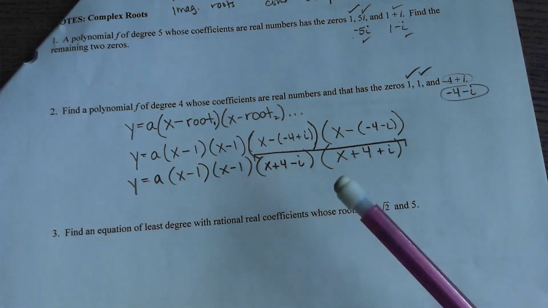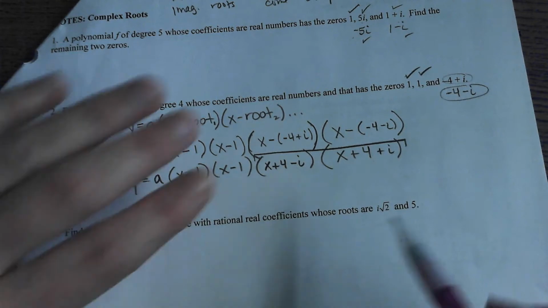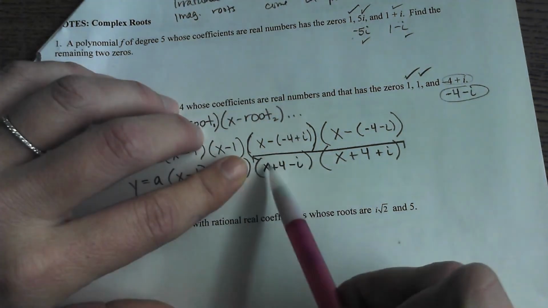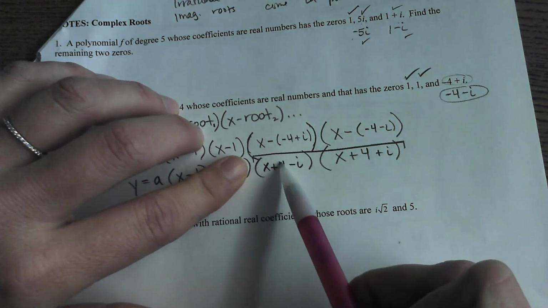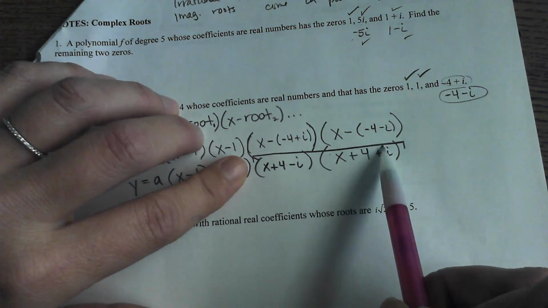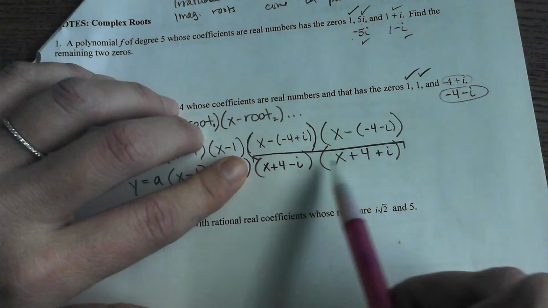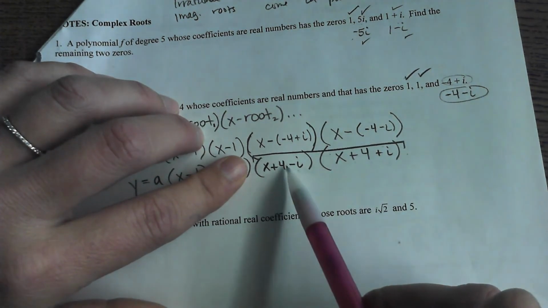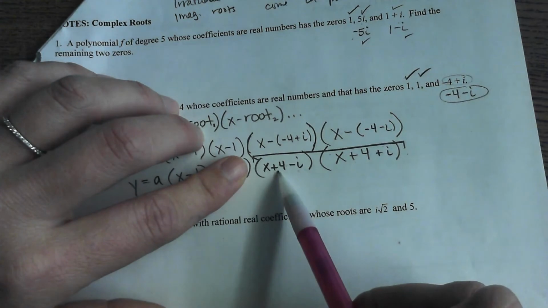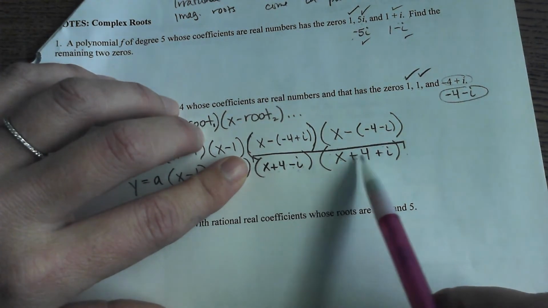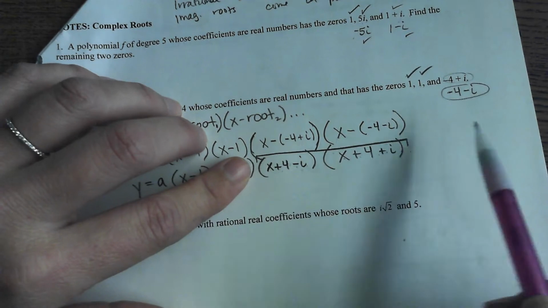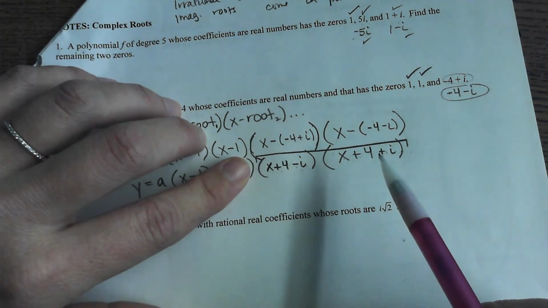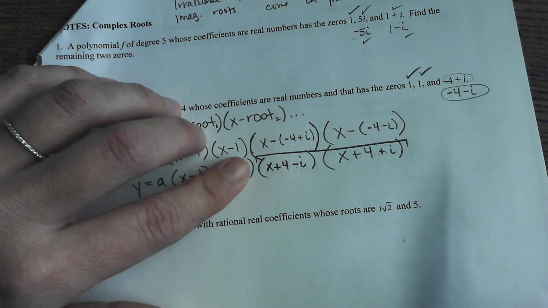Now there's two ways to do this. You can treat this section as a trinomial times a trinomial and distribute your x to the 3 terms, then distribute your 4 to the 3 terms, then distribute your negative i to the 3 terms. That's long though. Or you can choose to see these as conjugates. You have x plus 4 minus i and x plus 4 plus i. That's just going to save you time because your outer and your inner are going to cancel when you multiply conjugates. Does everyone see that?